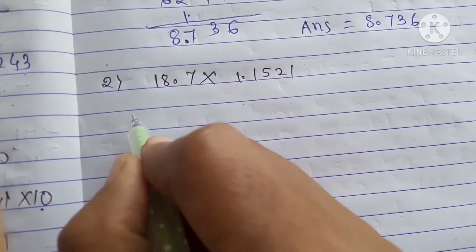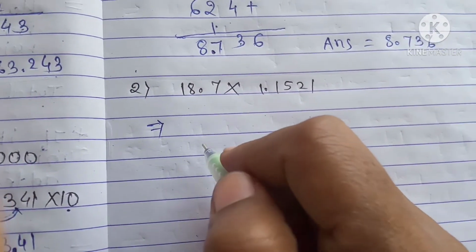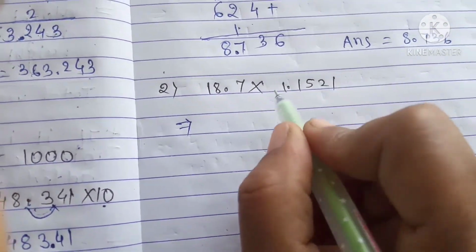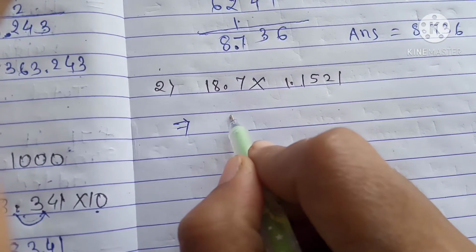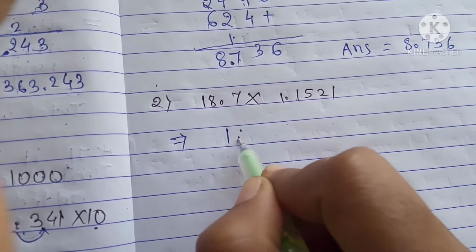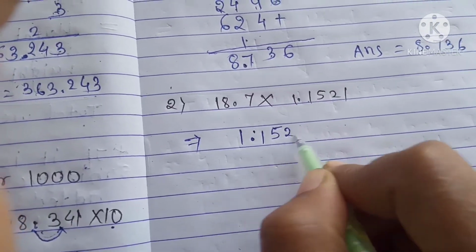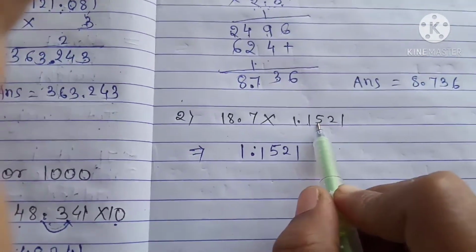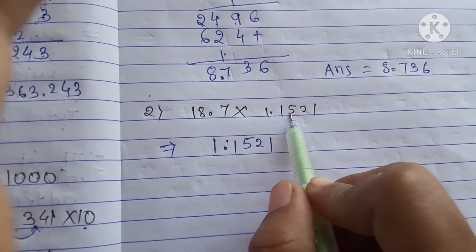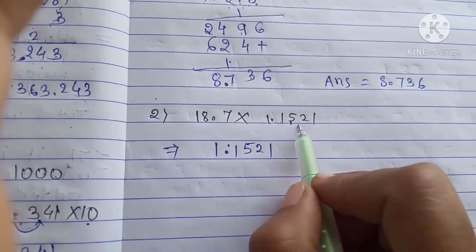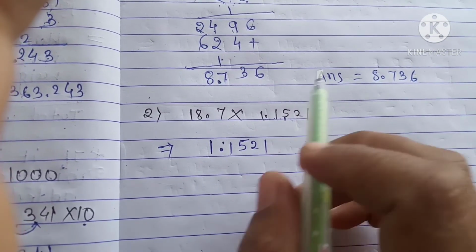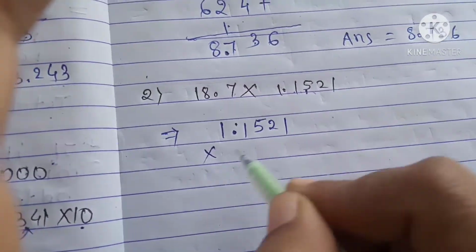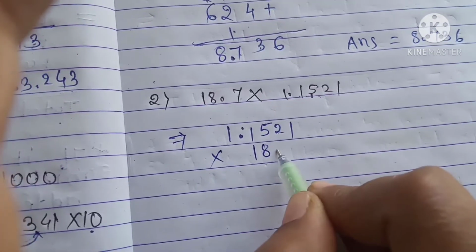Let us take one more example. Second example is 18.7 into 1.1521. So this number will come upside, 1.1521, because in this the decimal part numbers are till thousands place, and here only tens place is there. So write down this number upside, then downside put the multiplication sign and 18.7.